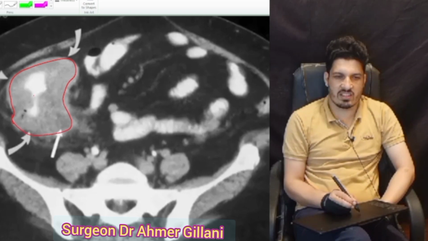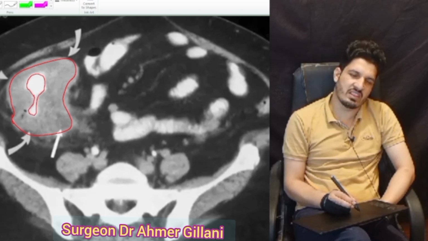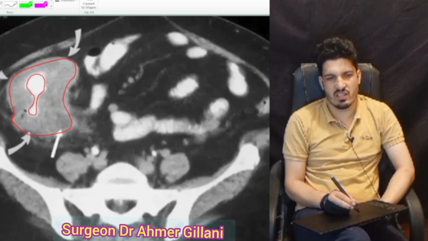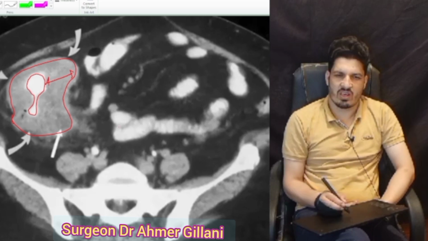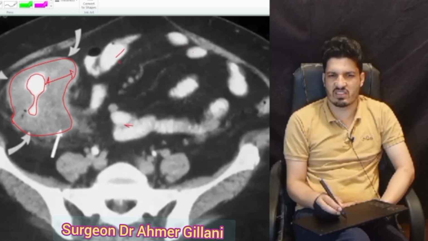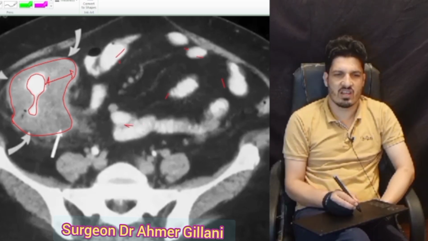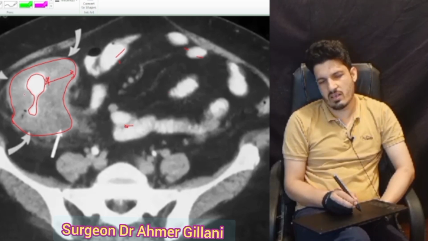This whitish area is the lumen, contrast showing the lumen. So you can see easily the lumen is very small and the wall is too thick. All this is contrast. So this is the case of the carcinoma cecum.